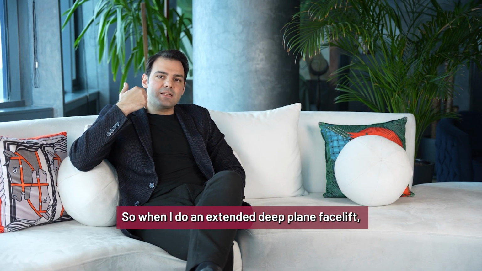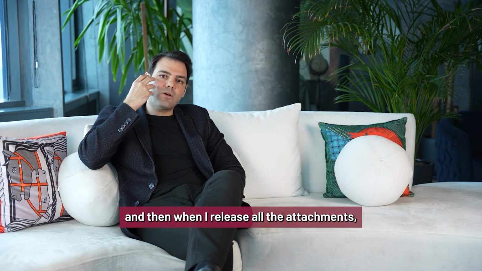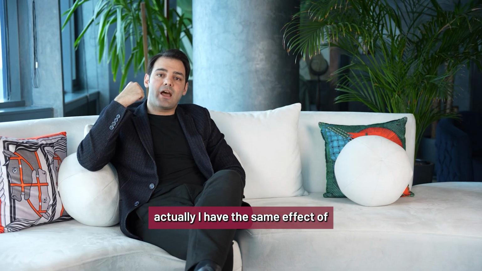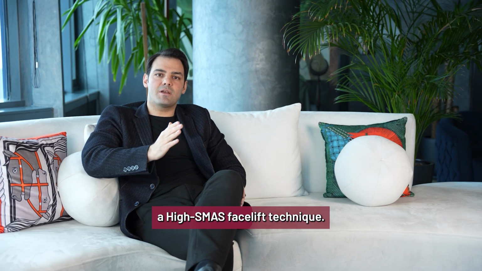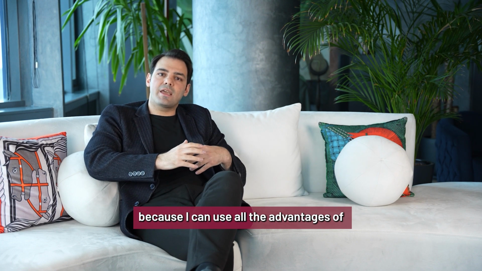So when I do an extended deep plane facelift, when I arrange the vector and then when I release all the attachments, actually I have the same effect of a High SMAS facelift technique. So I prefer an extended deep plane facelift over a High SMAS facelift technique because I can use all the advantages of High SMAS facelift technique.